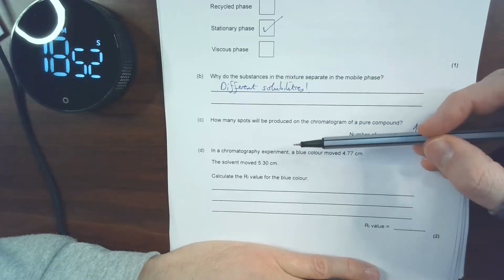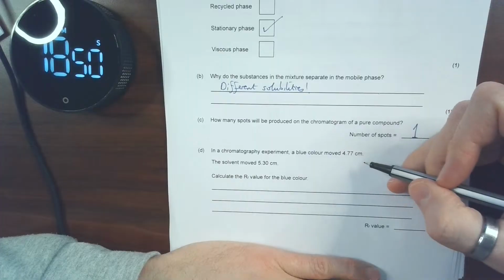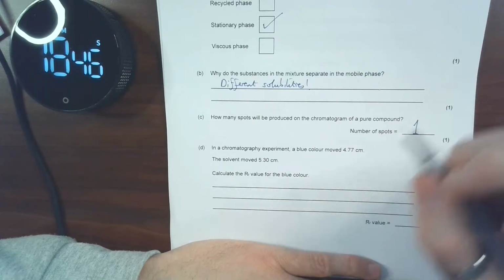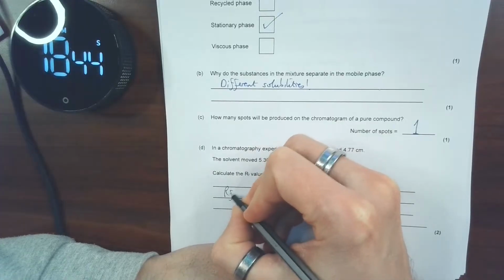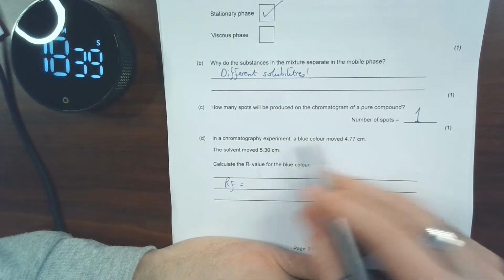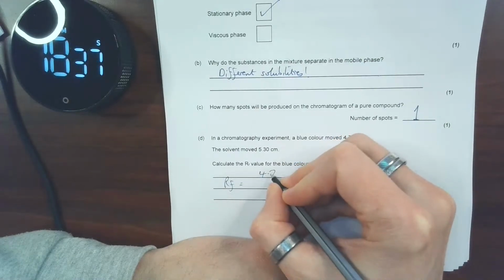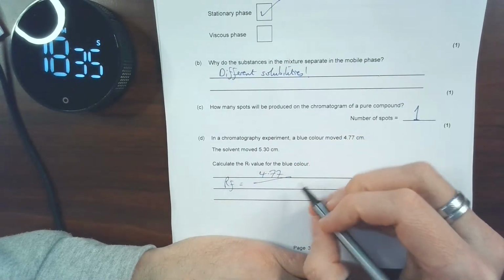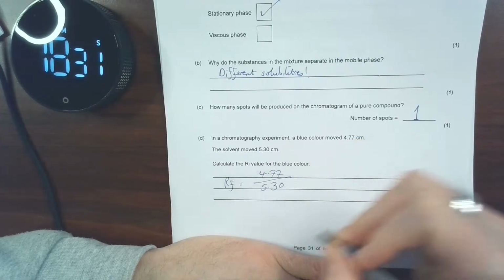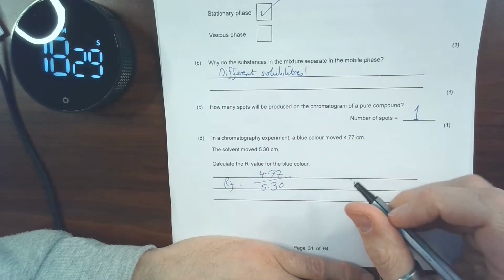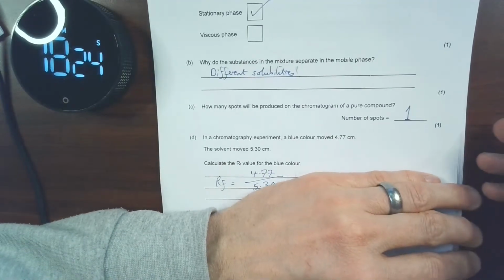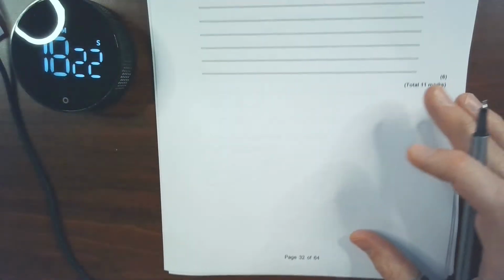In a chromatography experiment, a blue colour moved 4.77 centimeters. The solvent moved 5.3. What's the Rf value? Well, Rf is the distance moved by the spot, which is 4.77, over the distance moved by the solvent, which is 5.3. You don't need to do anything else other than work that out, and that will give you a number, and that number would be the correct answer.